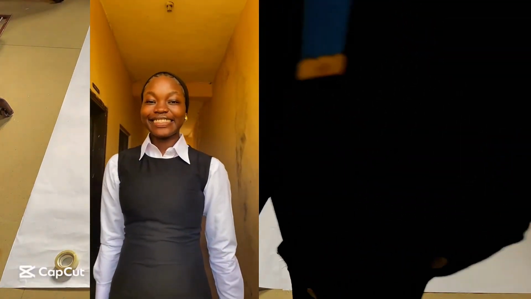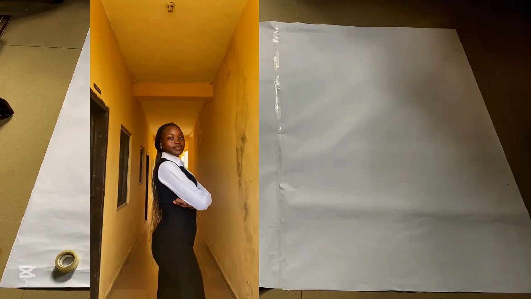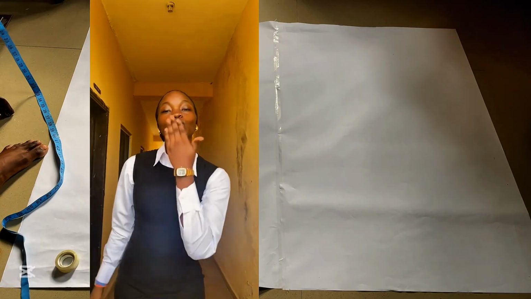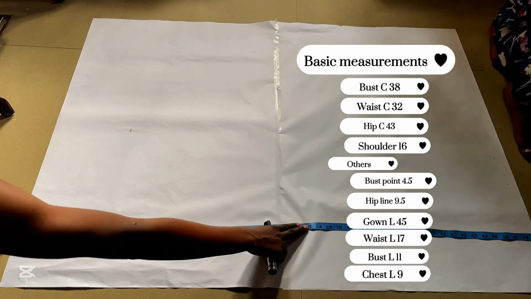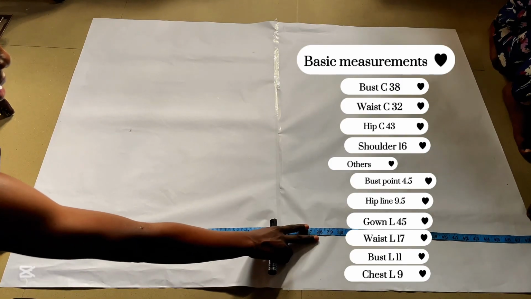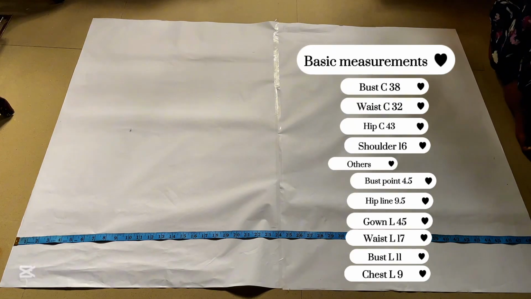I don't think you're going to see any other easier way to create this basic bodice pattern on the internet. In literal 15 minutes, we're going to be creating this. We're going to start with our basic bodice measurements: the bust, the waist, the hip, the shoulders, bust point, the hip line, the gown length, the waistline, the bust line, and the chest line. So you're going to follow me carefully.